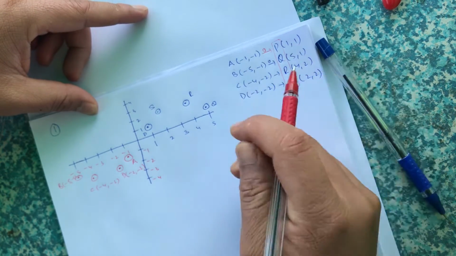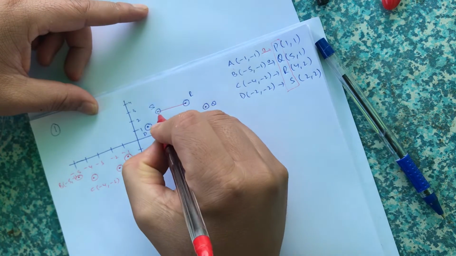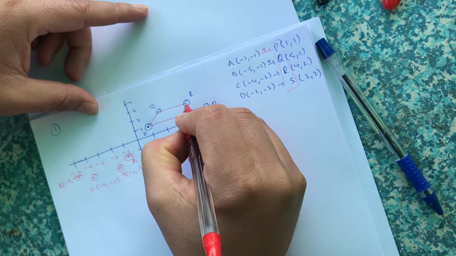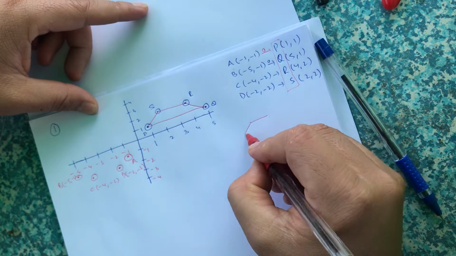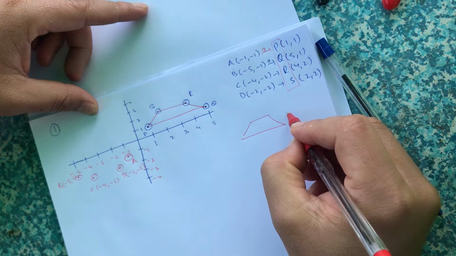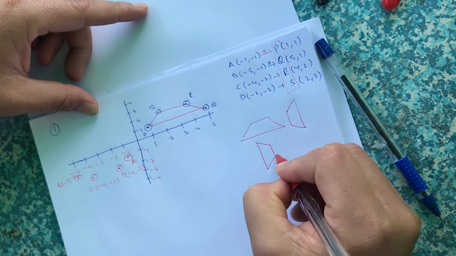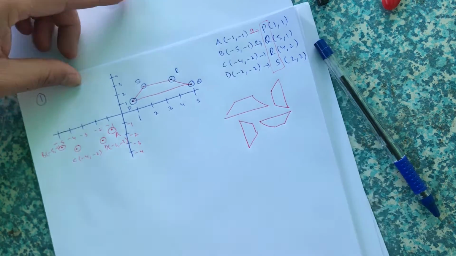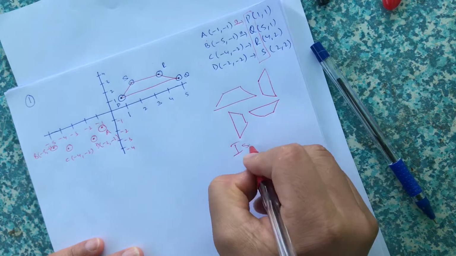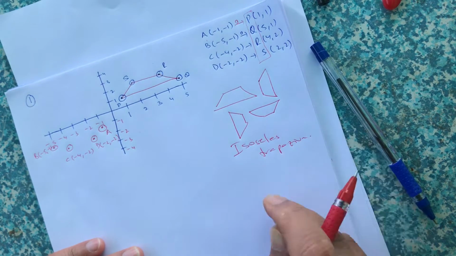And then it says name the figure PQRS, not ABCD, but whichever figure I get by joining these. Then you have to name the figure. So I joined this, and this, and that day only I told you, if I get this type of figure, whether it's this way or rotated, it doesn't matter whether the smaller side is this side or this way. These are called what? Isosceles Trapezium. So the name of the figure is Isosceles Trapezium.